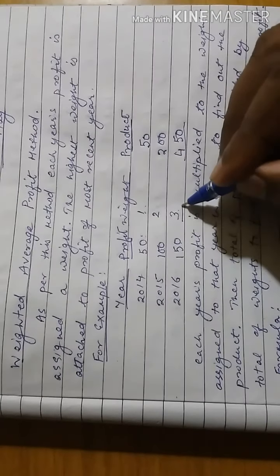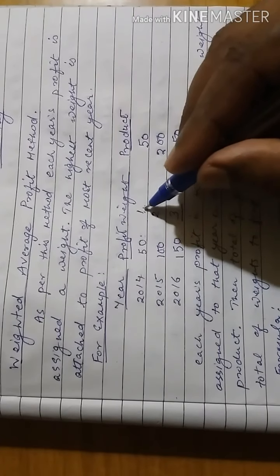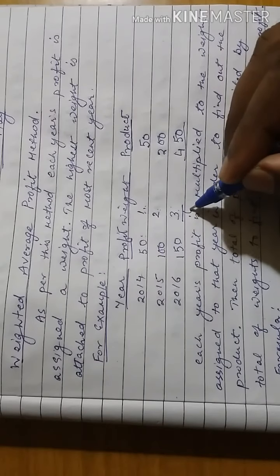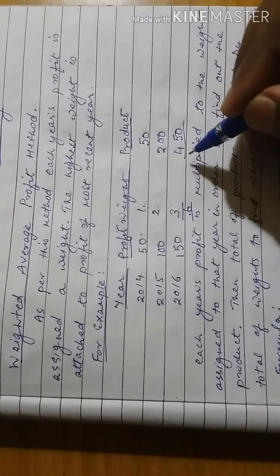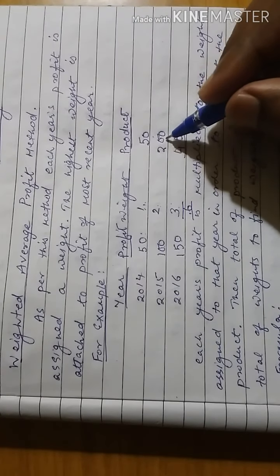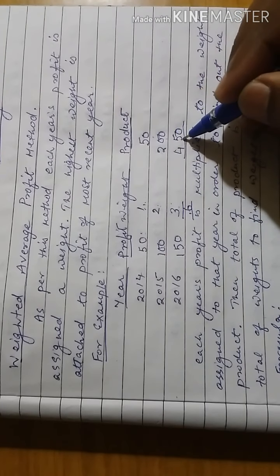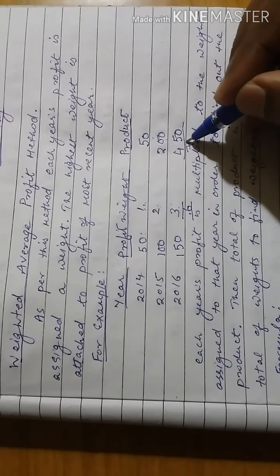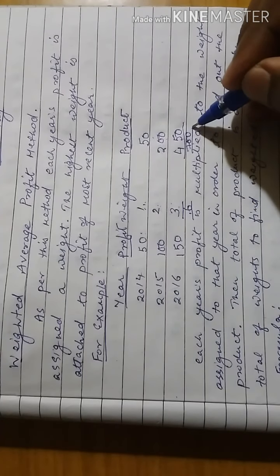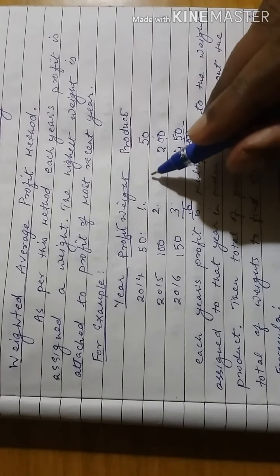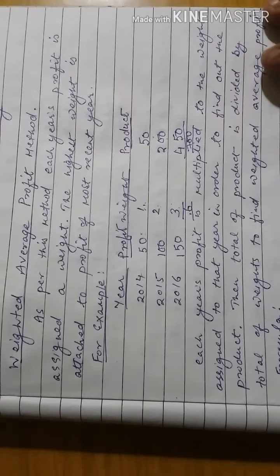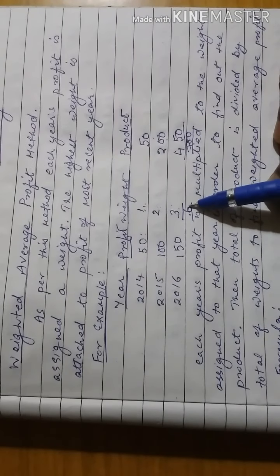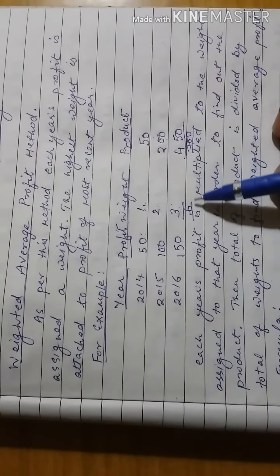So like this we will calculate the products and then add them. First we will add the weights: 1 plus 2 plus 3, the total of weights is 6. Then the total of products is 50 plus 200, 250, 250 plus 450 is equal to 700. Then the weighted average is equal to this total of products divided by the total of weights, that means 700 divided by 6.